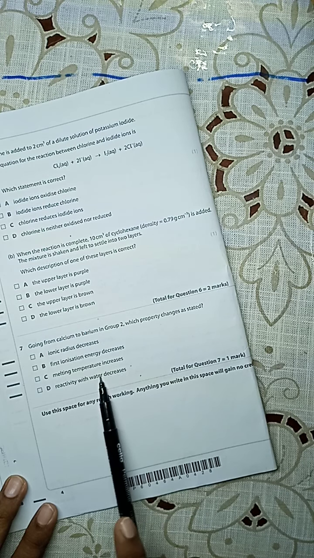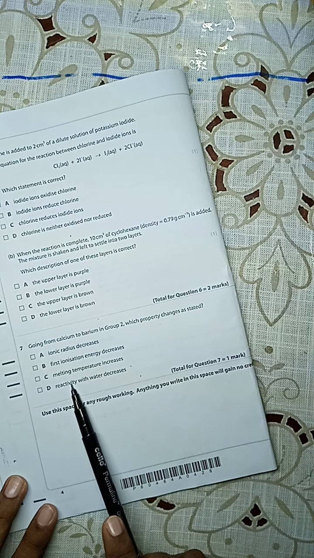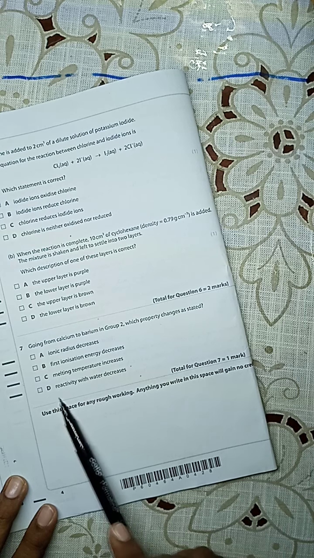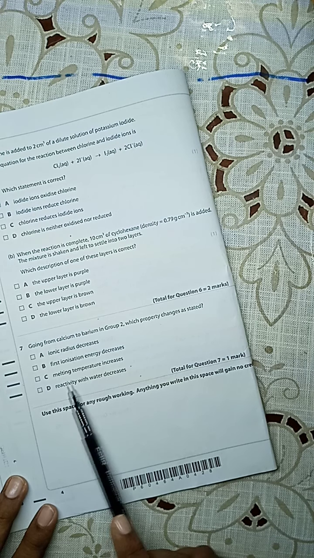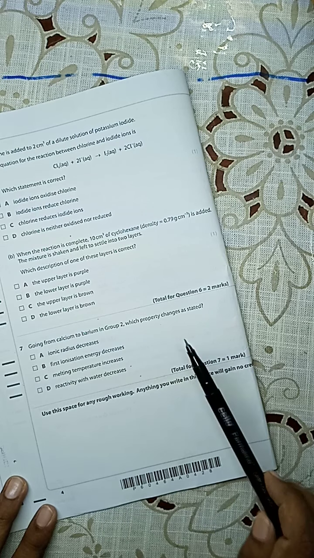Reactivity with water decreases? No, it increases, because its reactivity means it tends to lose the outermost 2 electrons to achieve a stable electronic configuration. Therefore, down the group it should increase the rate.